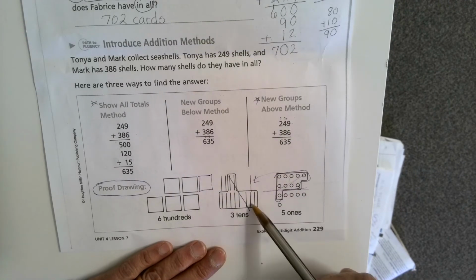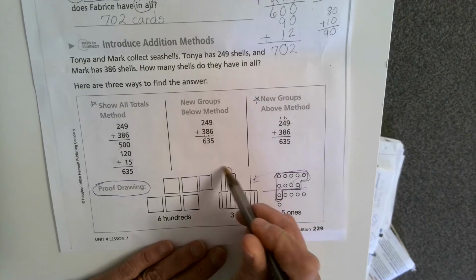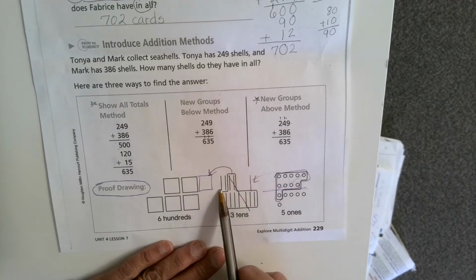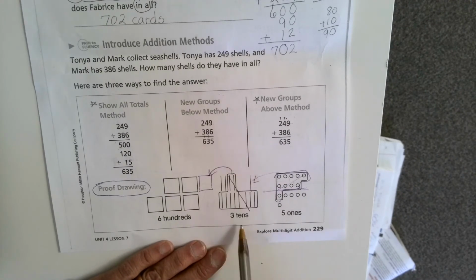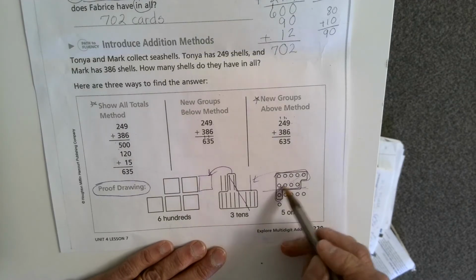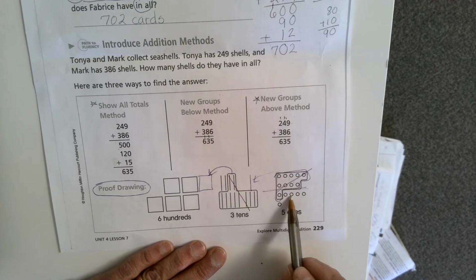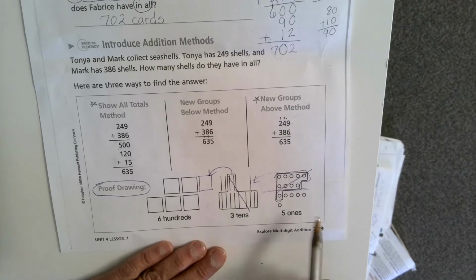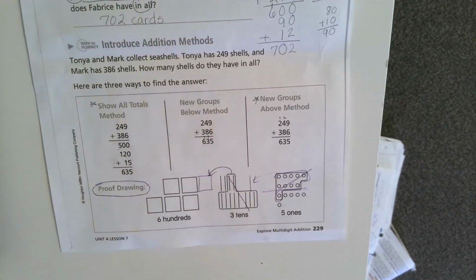Now, I've crossed out these tens because I made that into a new 100. I'd have 1 ten, 2 tens, 3 tens, right? So now I have 630, and I would have made a new group with these. So I have 1, 2, 3, 4, 5 ones, 635.